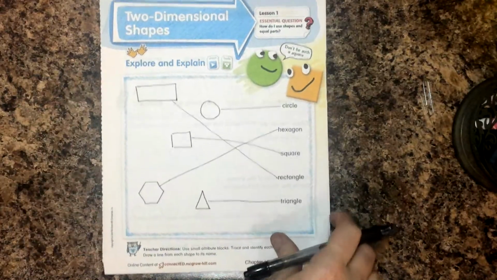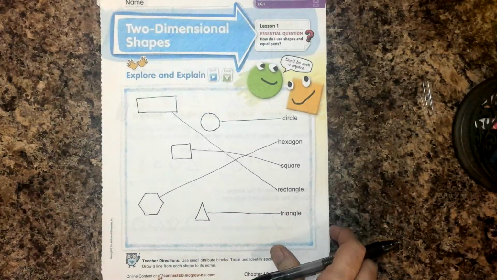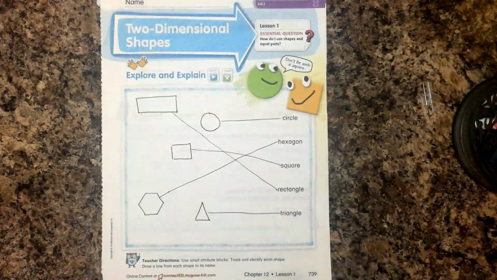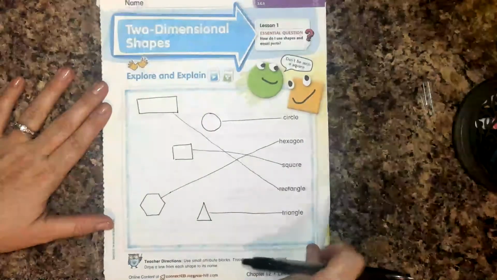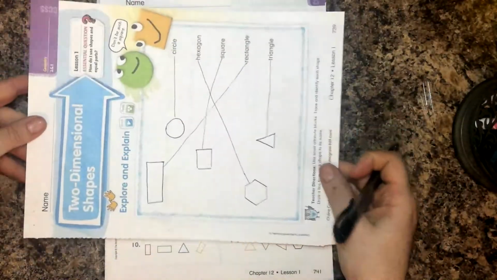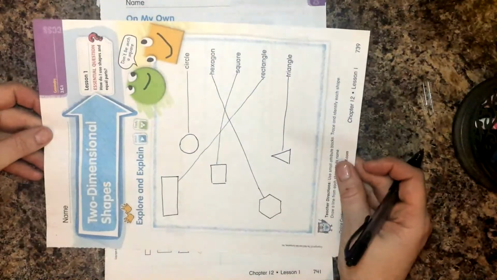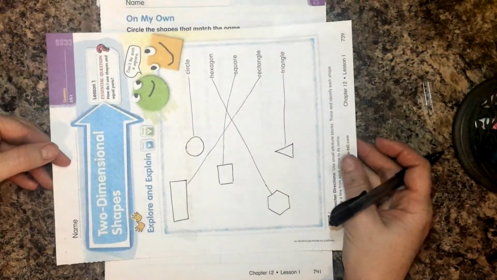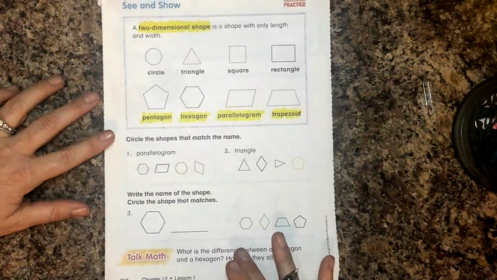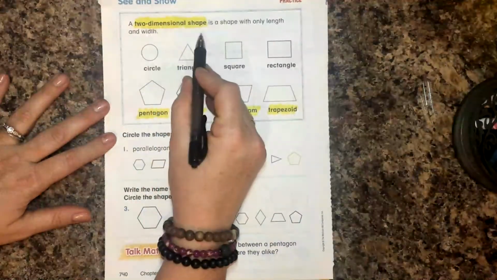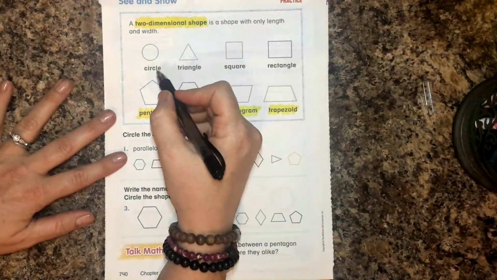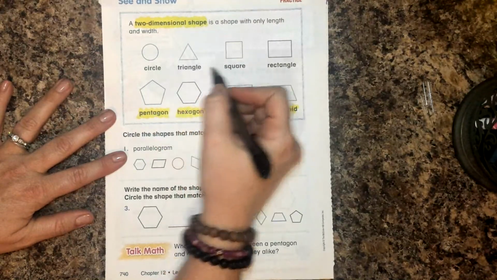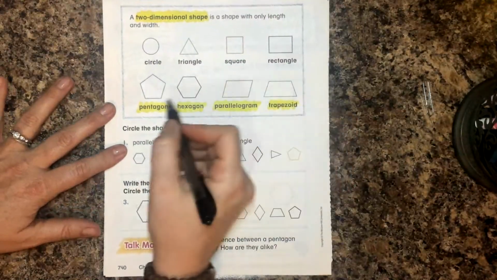Okay. So that's the beginning of our first lesson. So two-dimensional shapes. Remember, two-dimensional shapes are flat shapes. They can't contain anything. They are flat, just like this piece of paper. So this piece of paper would actually be a two-dimensional rectangle. Okay, so let's turn it over and let's go through this. It says a two-dimensional shape is a shape with only length and width. Okay, so we've got circles, triangles, squares, rectangles.